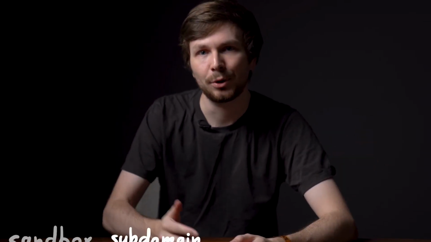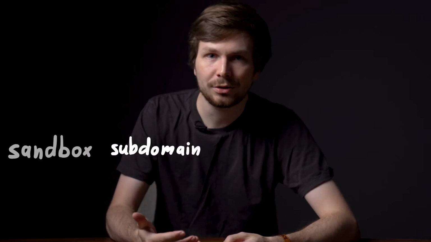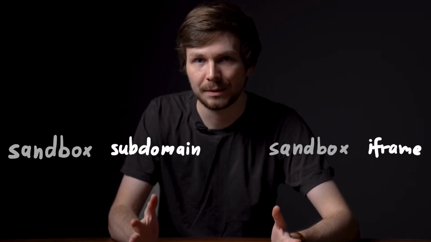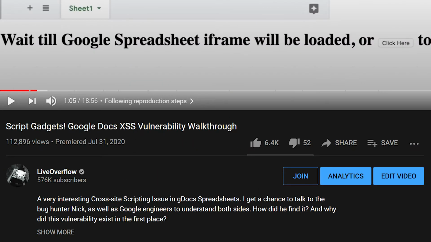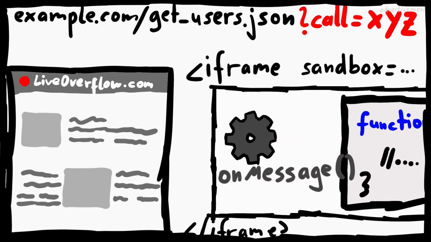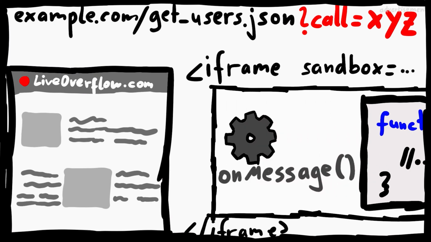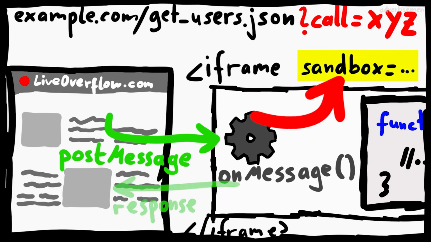Now, besides sandboxing via actually different subdomains or origins, there exists also the concept of sandboxed iframes. I have introduced this before in a video I made, Google Script Gadgets, Google Docs XSS vulnerability walkthrough. Here Google implemented a so-called JSON-P sandbox. They basically injected an iframe with a user-controlled XSS payload, but also set the sandbox attribute on the iframe. To better understand this, let's do some experiment with iframe sandboxes.